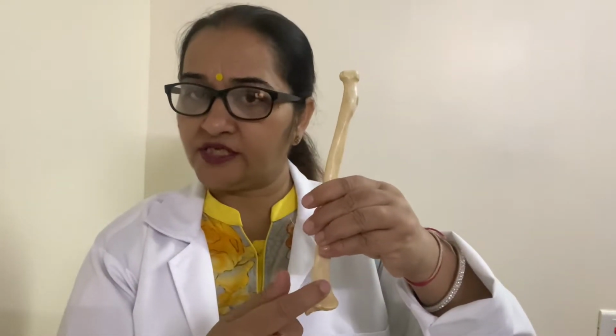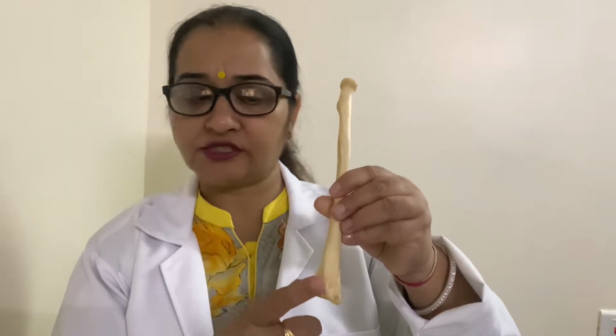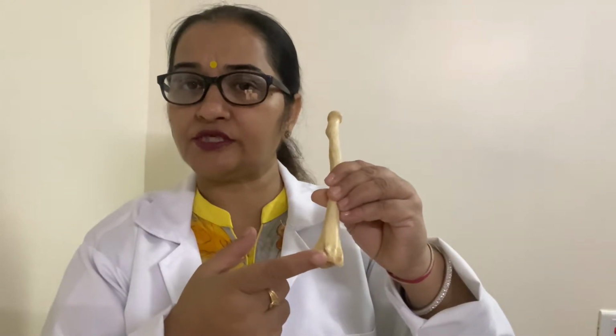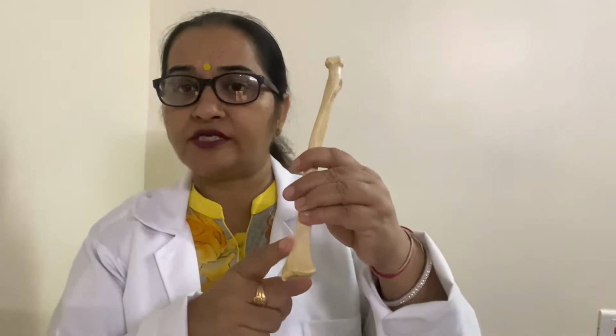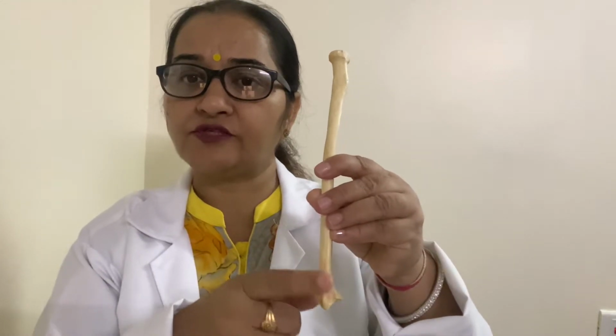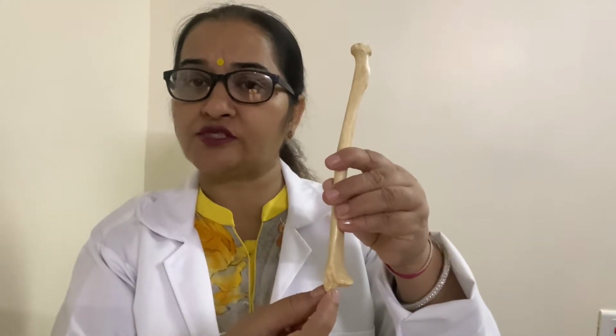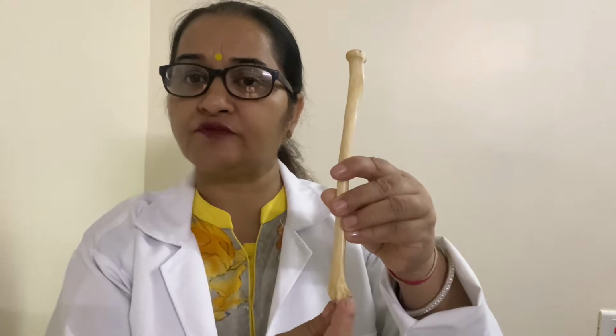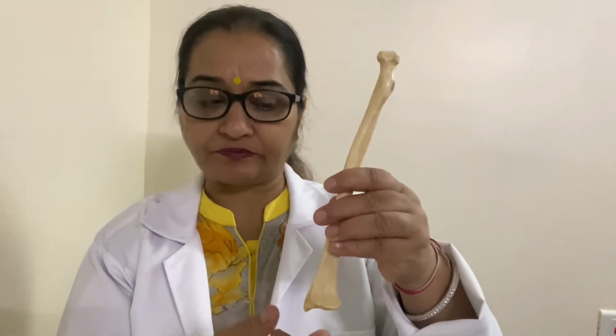Now it has anterior surface, it has posterior surface, and margin of the posterior surface is giving attachment to the posterior ligament of the wrist joint. Now coming to the lateral surface. So this is the lateral surface which is projecting beyond the rest of the bone as a projection which is known as the styloid process.